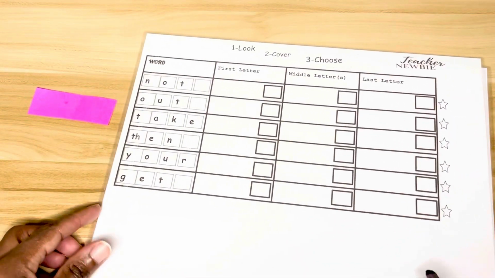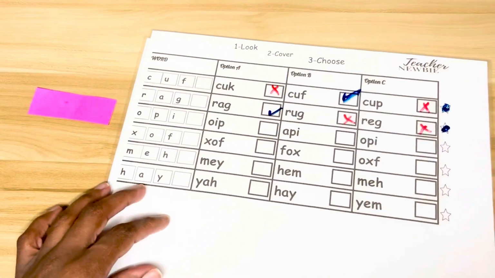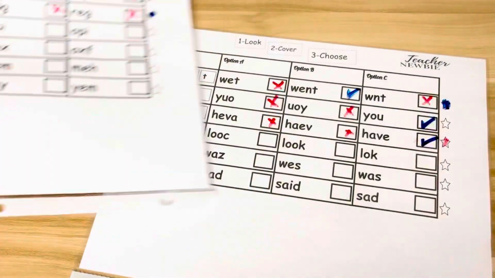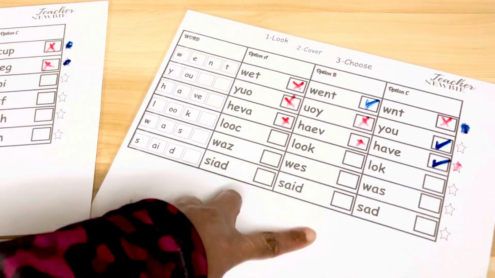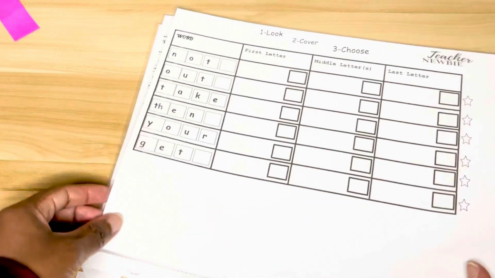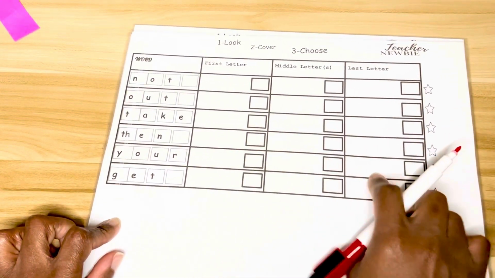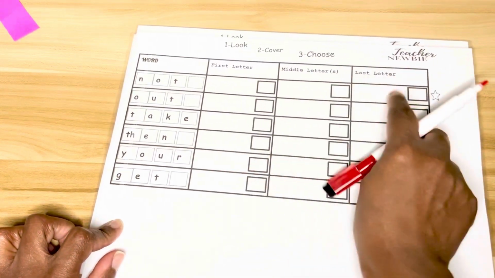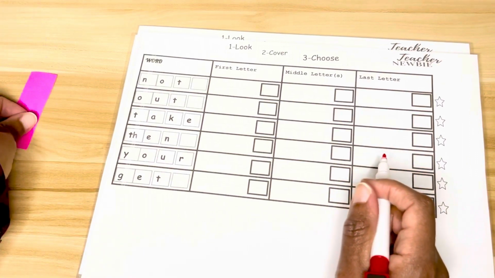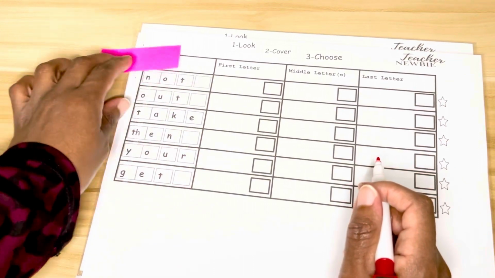The next orthographic awareness is expressive coding. Expressive coding is a little bit more challenging than receptive coding. In receptive coding, you're given the options of the letters and you get to choose which one. In expressive coding, you get to produce the letters. So you are given a word, either a sight word, a high frequency word, a real word, or a nonsense word, and then your job is to write down the first letter, the middle letters, and the last letter. This is an area where differentiation can be implemented.